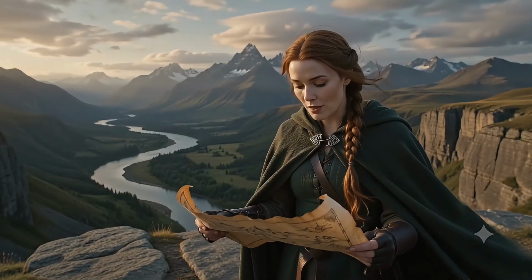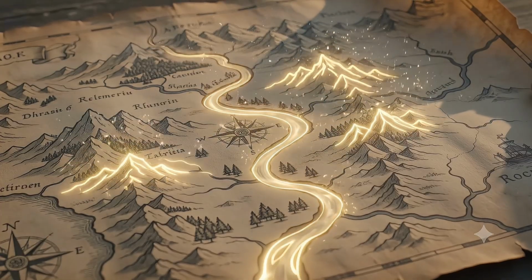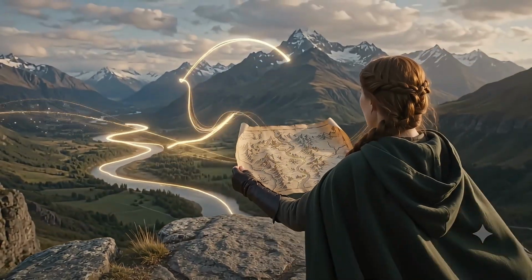I know it is here somewhere. Reveal the path.